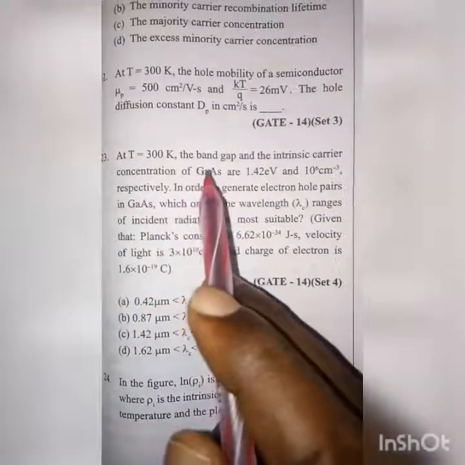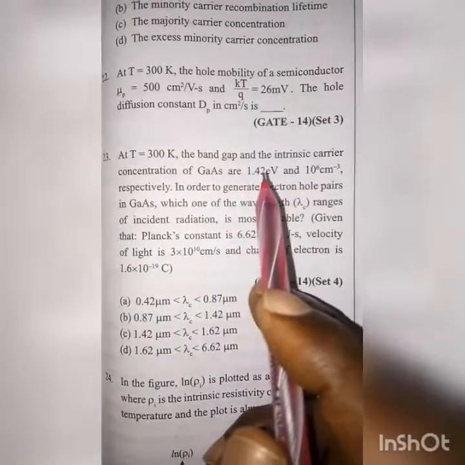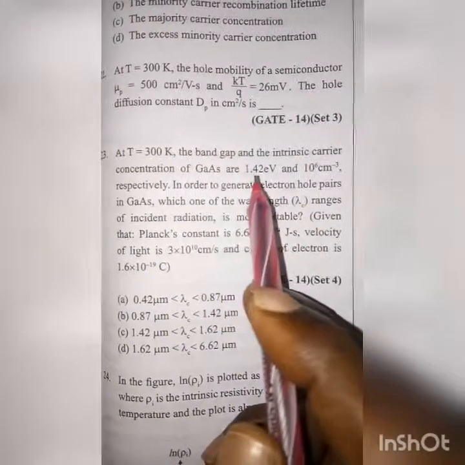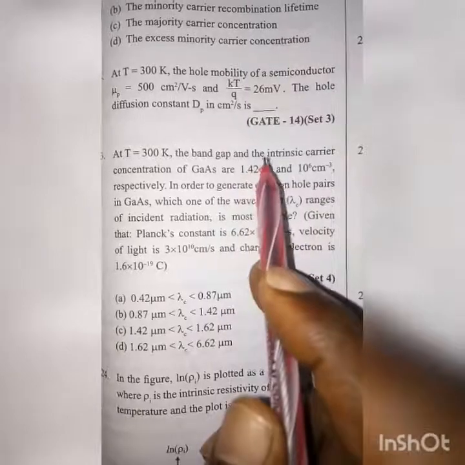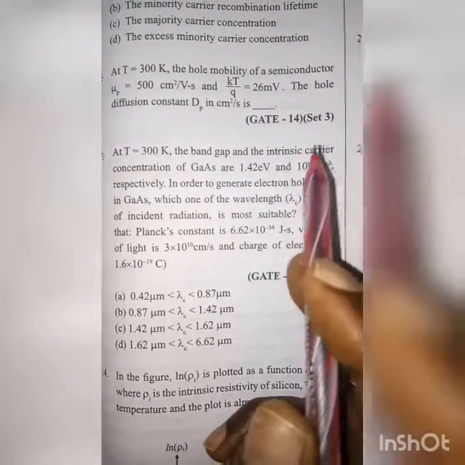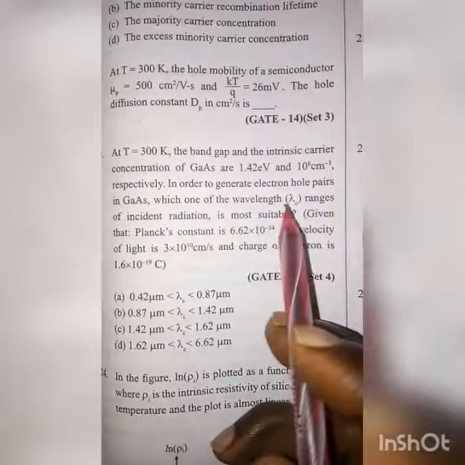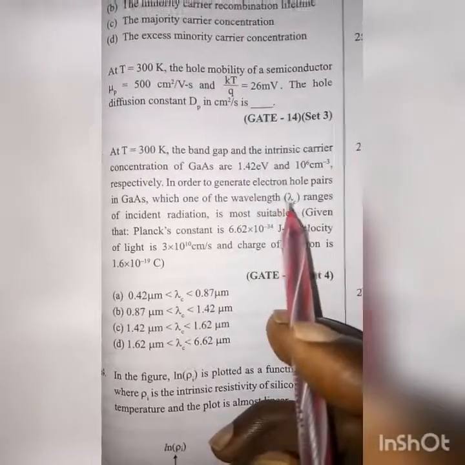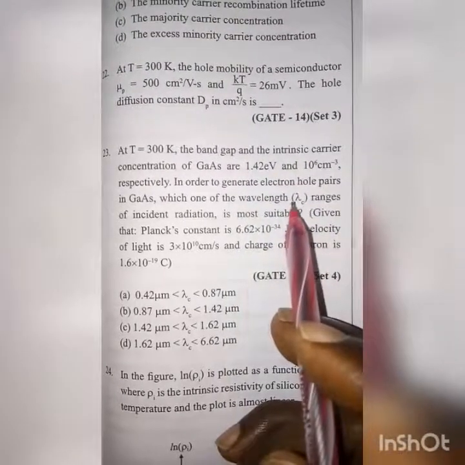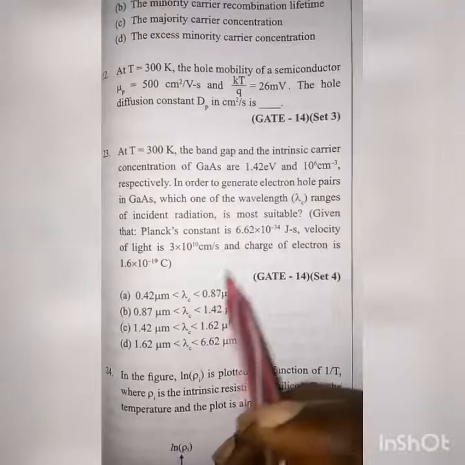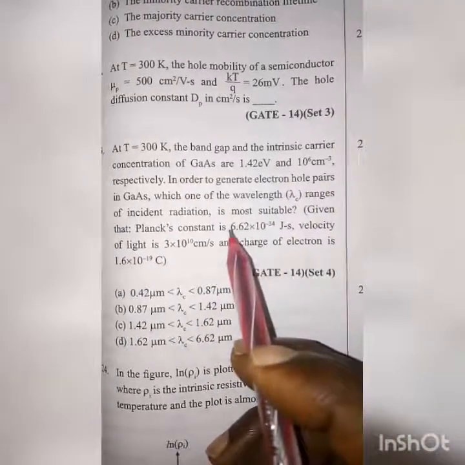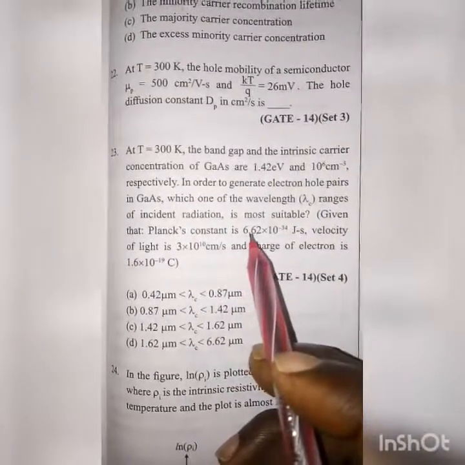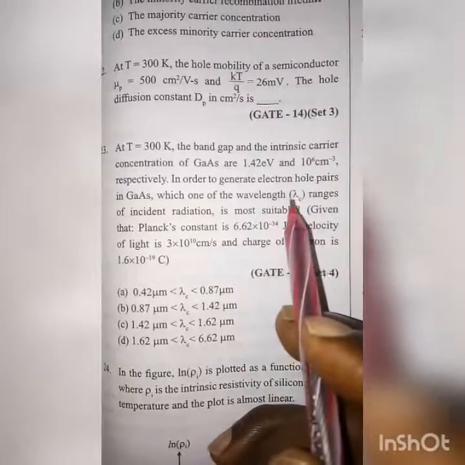At T equal to 300 kelvin, he gave the band gap energy and intrinsic carrier concentration. What he asked is lambda c, the cutoff wavelength. What is the cutoff wavelength? He gave Planck's constant also. So lambda c, you want to find the cutoff wavelength. See the solution.